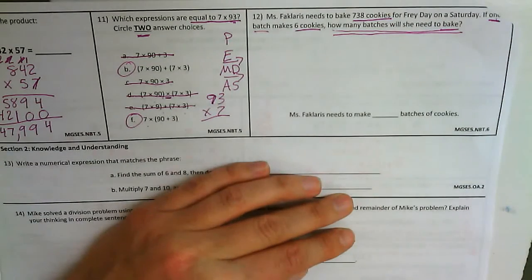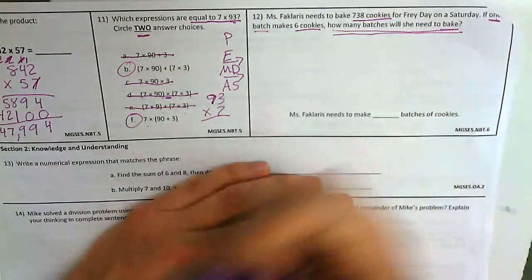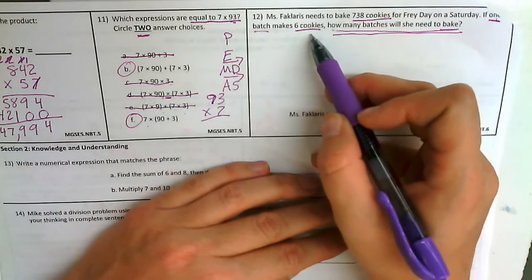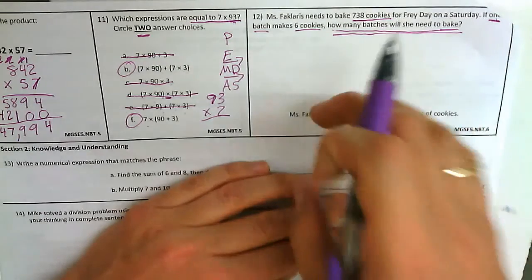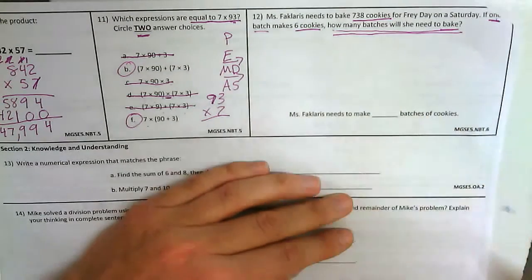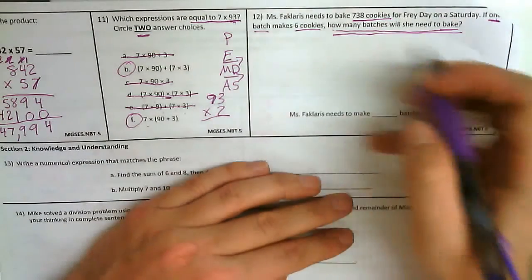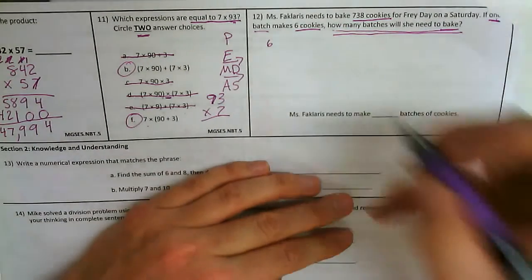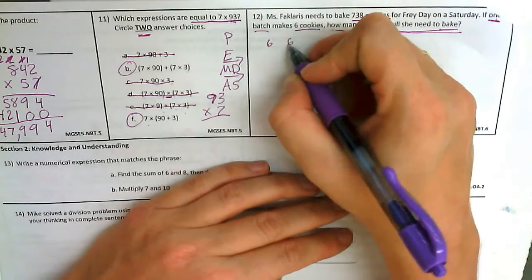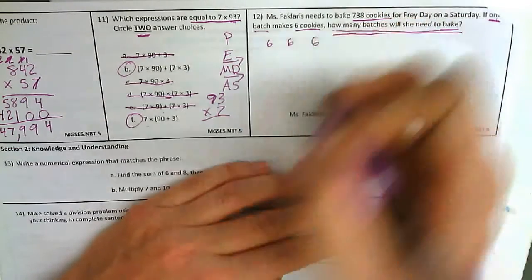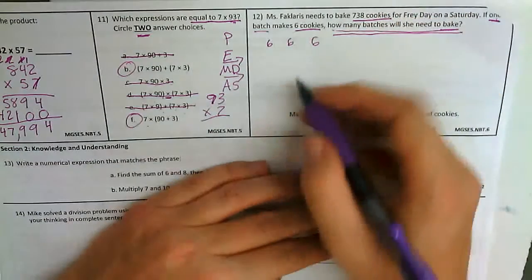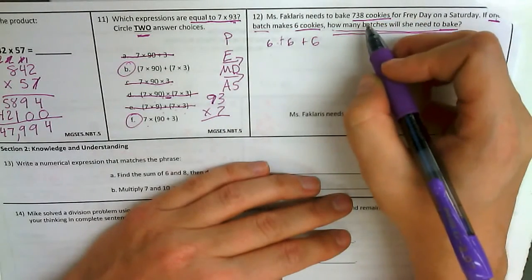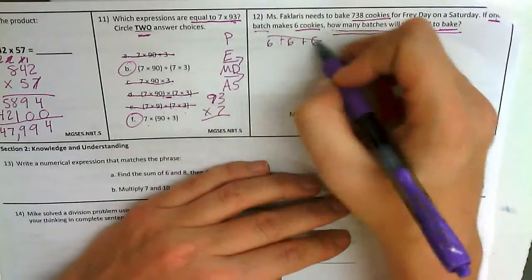So let me think about this. She wants to make 738 cookies. Every batch is going to make 6 cookies. It's going to make 6 cookies in a group, right? Every batch, that's a group. I'm going to make 6 cookies. So like the first batch, I would get 6 cookies. And then the second batch, that would make another 6 cookies. And then the third batch would make another 6 cookies. Well, man, that's going to take me a long time if I add these up to get to 738. That strategy is not going to work.